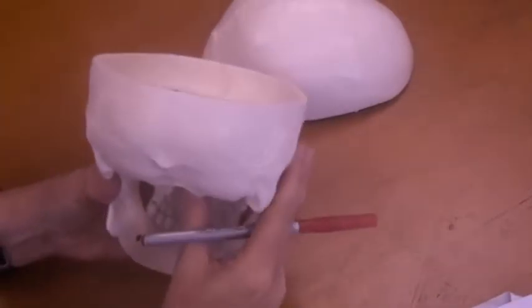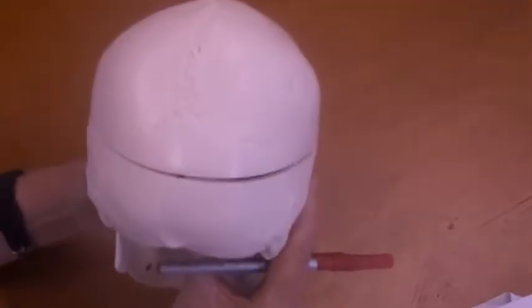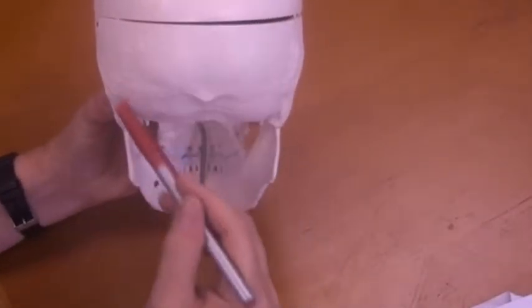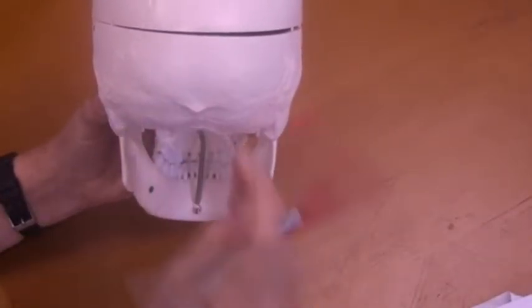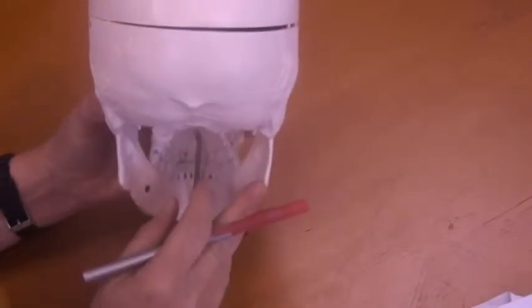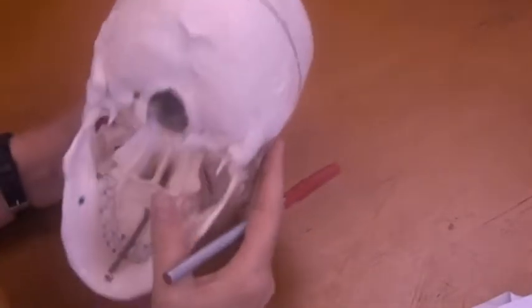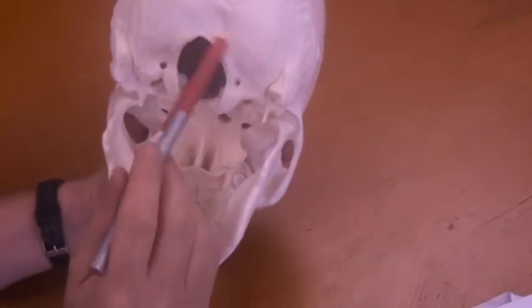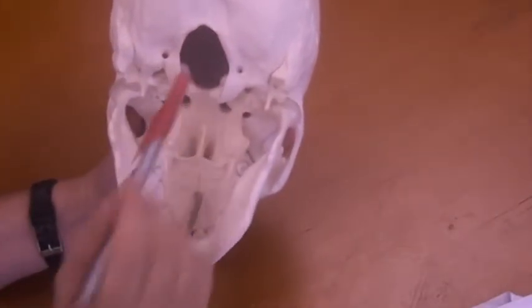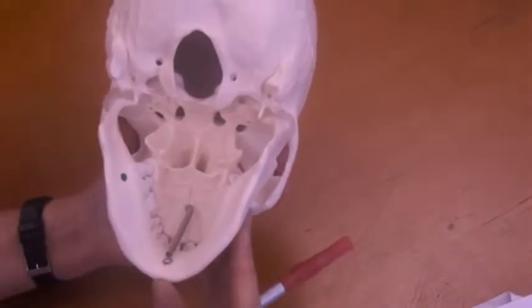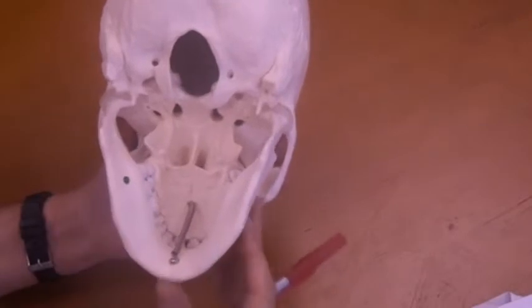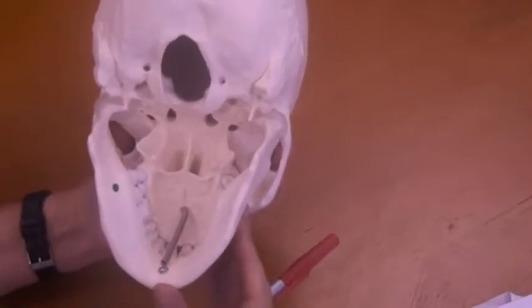If we look at the skull on the posterior aspect, we can locate the occipital bone, which is going to be this bone here. You have one occipital bone and it's most posterior. A couple landmarks that we can identify on the occipital bone. This large hole on the inferior aspect of the skull is the foramen magnum. So large hole, foramen magnum, and this is where your spinal cord exits.